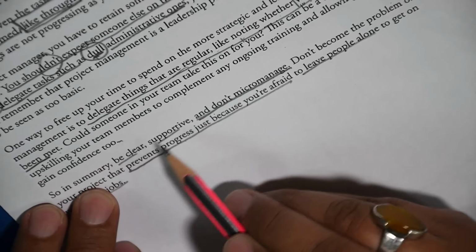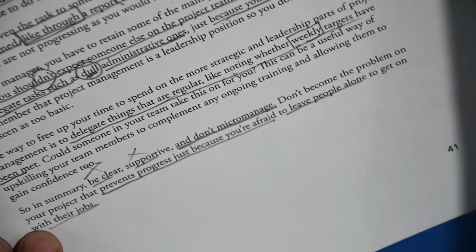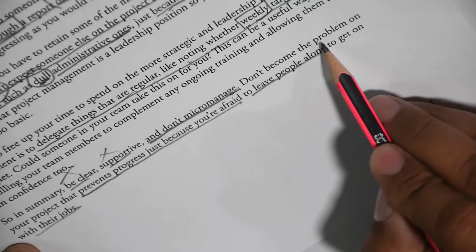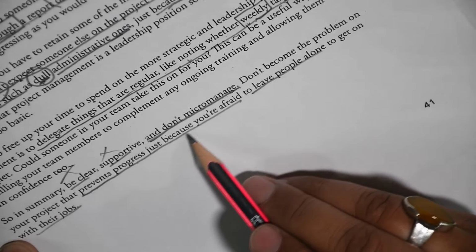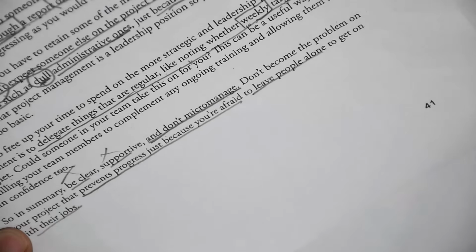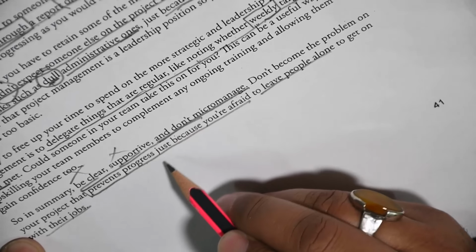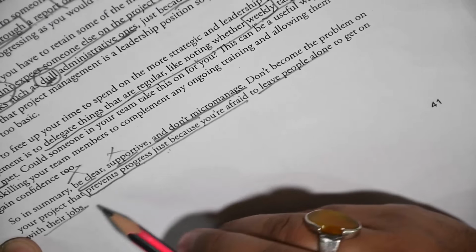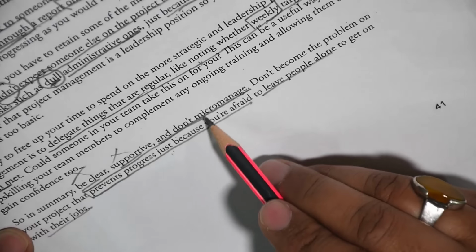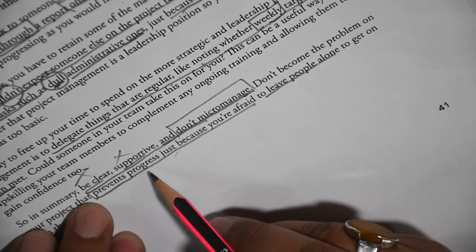Now what is the question? If you dash, you risk delaying the whole project. So in summary, be clear, supportive, grammatically this cannot come, and don't micromanage. Don't become the problem on your project that prevents progress just because you are afraid to leave people alone to get on. That prevents progress means that actually delays, right? So actually they are saying, in summary, be clear, supportive, and don't micromanage. And then this micromanagement, don't become the problem on your project that prevents progress.